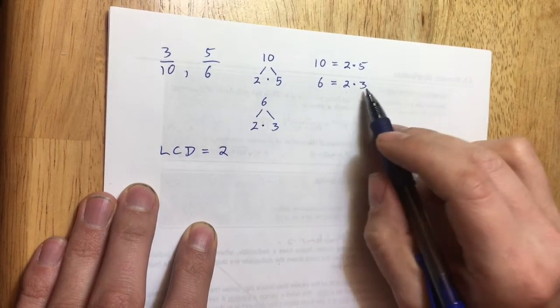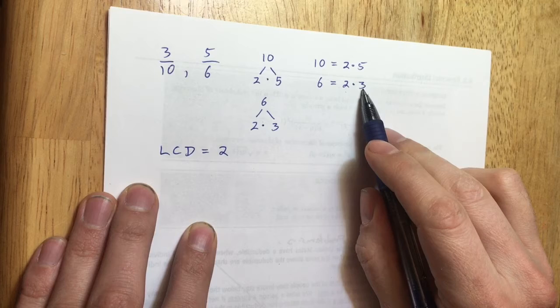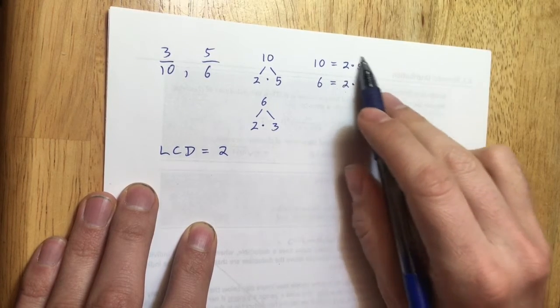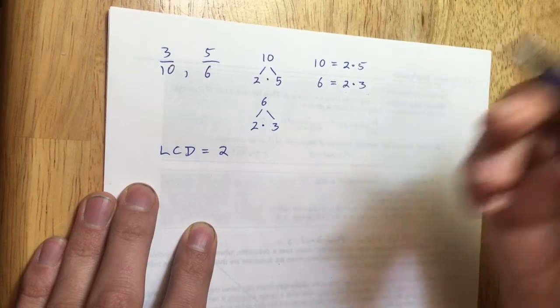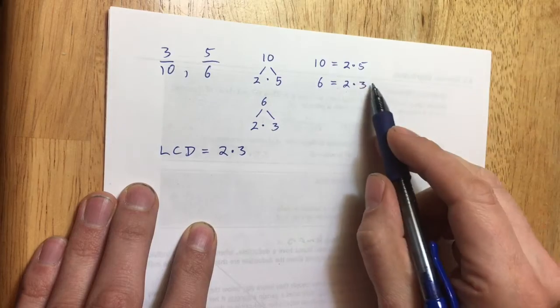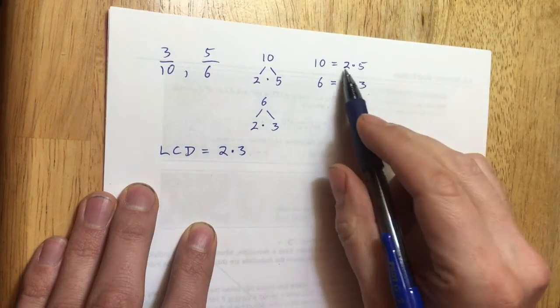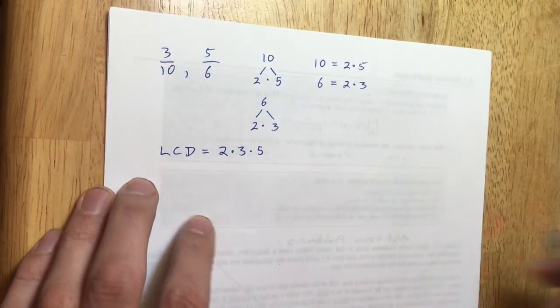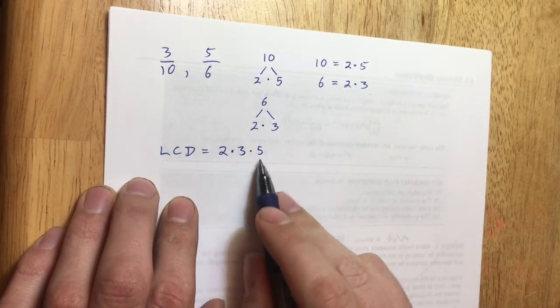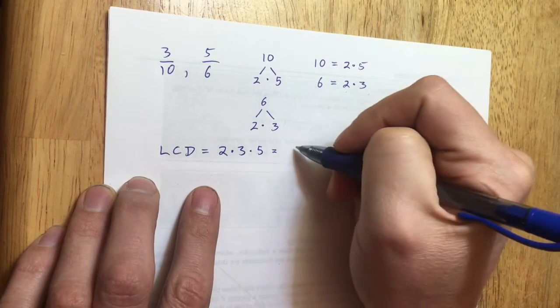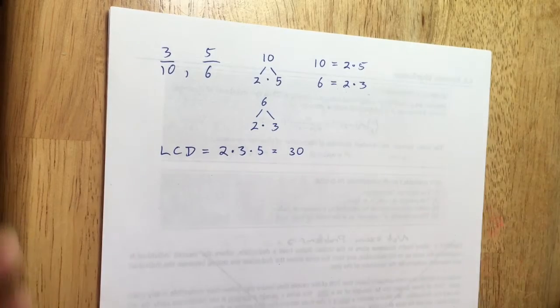Okay, then I go to the number 3. All right, so how many times does 3 appear here? Well, it occurs once here, and how many times does it occur here? None. What's the most? 1. So we have one 3. Then I go to 5. How many times does 5 appear here? None. How many times does it appear here? Once. So I include one 5. So my LCD is one 2, one 3, and one 5. I multiply them together, and I get 30. So my LCD for this problem is 30.